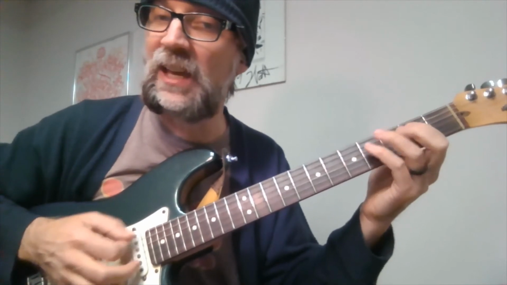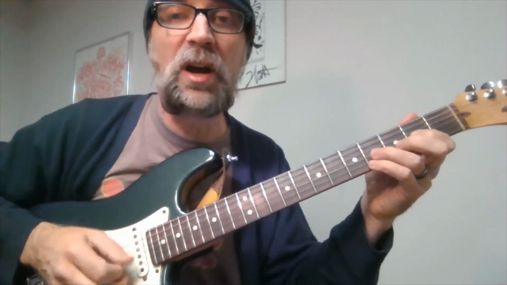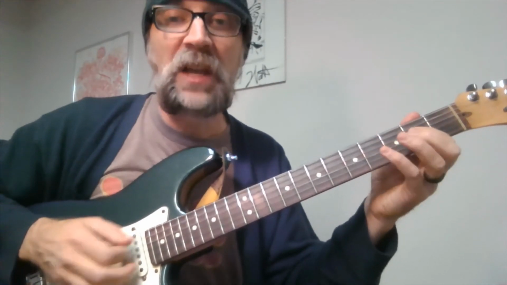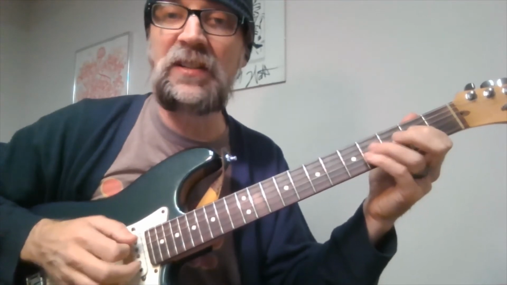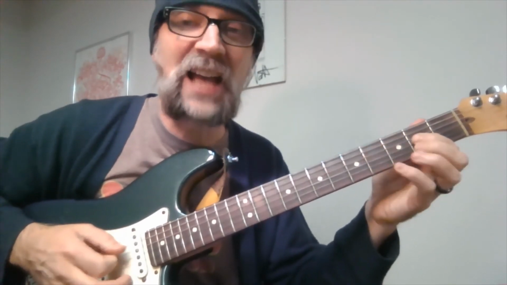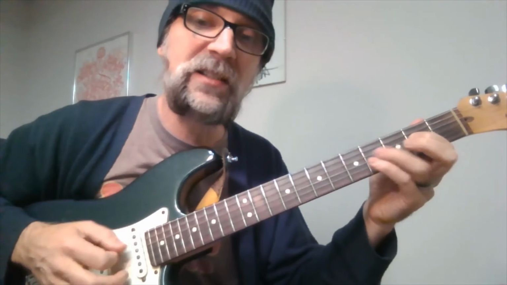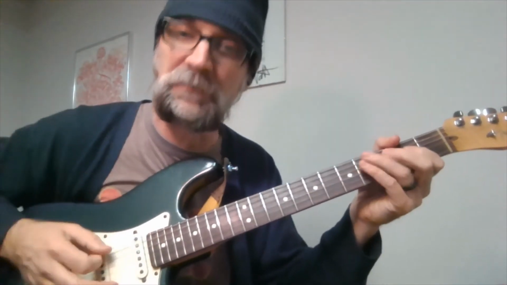1 bar of E. 2, 3, 4. 1 bar of D. 2, 3, 4. 1 bar of A, and one that's halved. And then start all over again. The 1 bar that's halved is half A, half E. That last bar would be counted 1, 2, 3, 4, and then we start all over again.